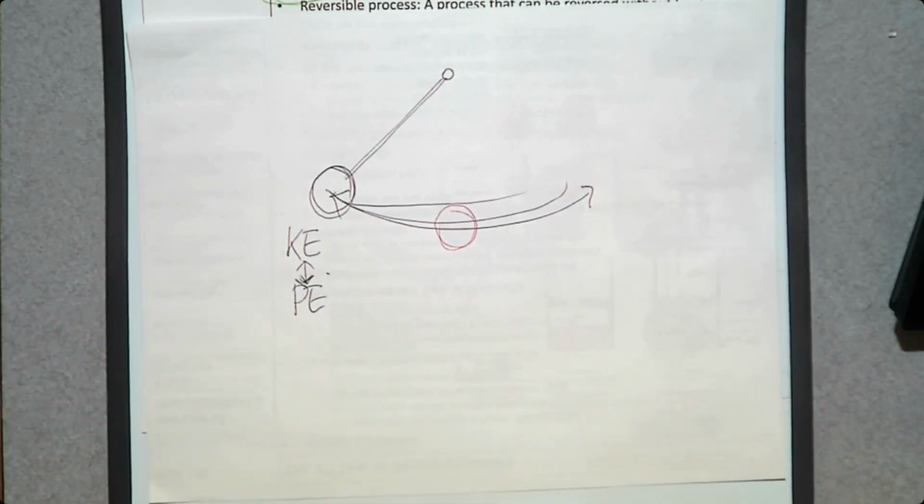Because while this pendulum is moving this way, the friction between the surface of this solid and the surrounding air is going to generate heat. That means kinetic energy is going to be converted to heat. So you're losing energy. That's why it's going to slow down, and eventually, when all the kinetic energy is converted to heat, you stop in the middle. So it is an irreversible process.